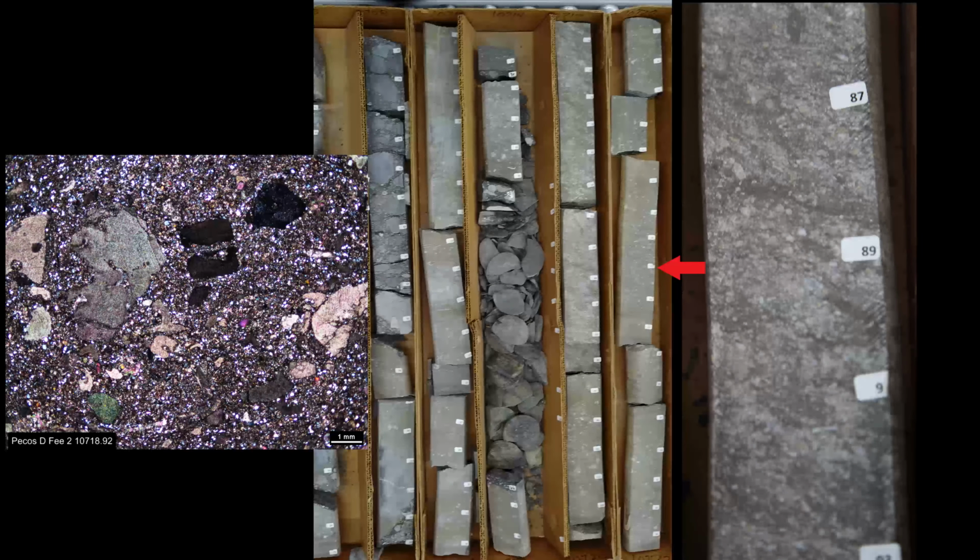If we look at the thin section, we can see that the matrix in which those carbonate bioclasts are floating is made of silt-sized to very fine-grained sand, and in between those quartz grains, a clay-rich mudstone.